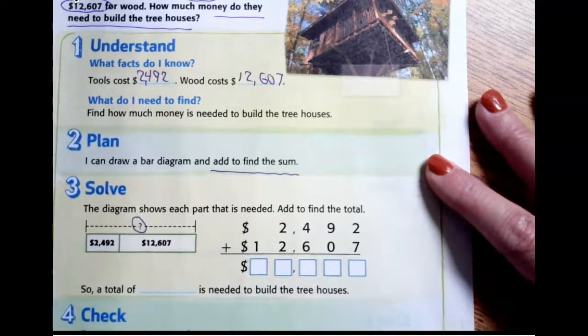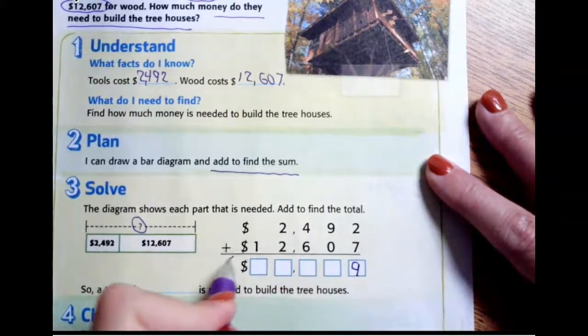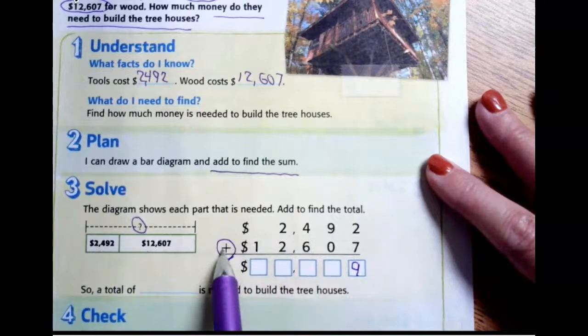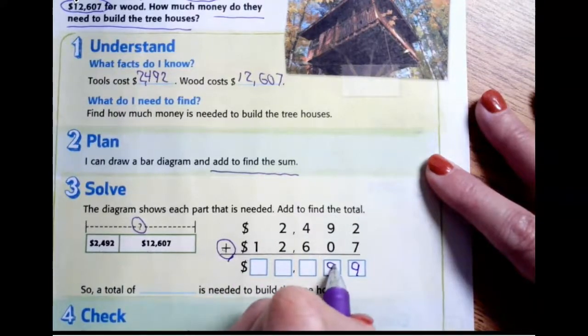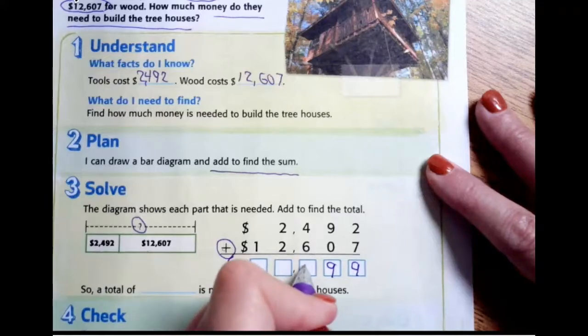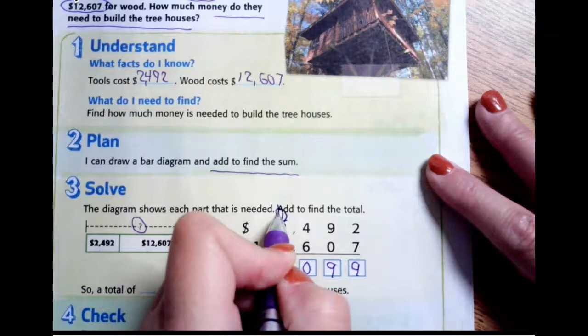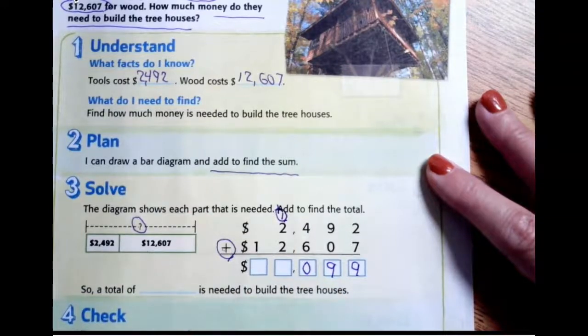All right, so we're going to start adding. So 2 plus 7 is 9. And again, notice how I touch this when I'm adding each column. It's so I don't mess up. 9 plus 0 is 9. 4 plus 6 is 10. We know we need to group a 1. So 4 plus 6 is 10. The 0 goes there. The 1 goes up there. Boys and girls, I circle it and put a plus sign on it so I don't forget it. Okay? All right, and then we know that 1 plus 2 is 5. And then we just have the 1 plus nothing.